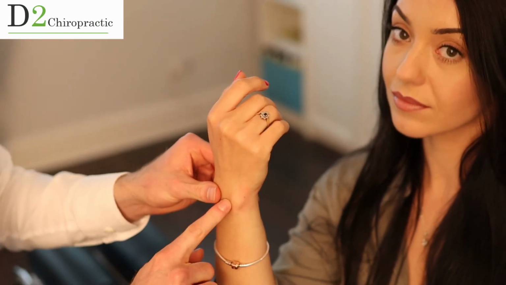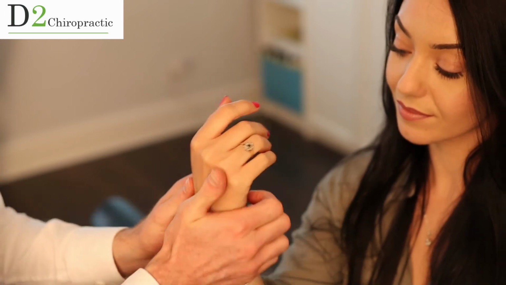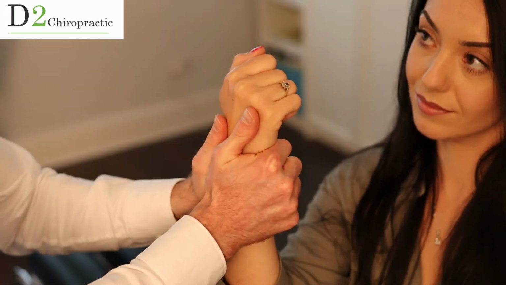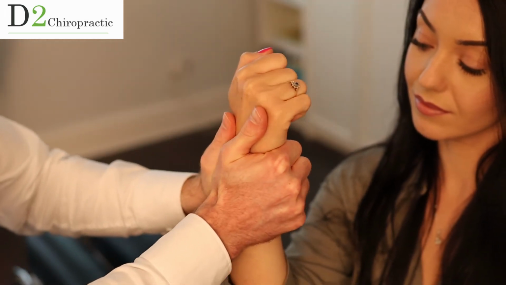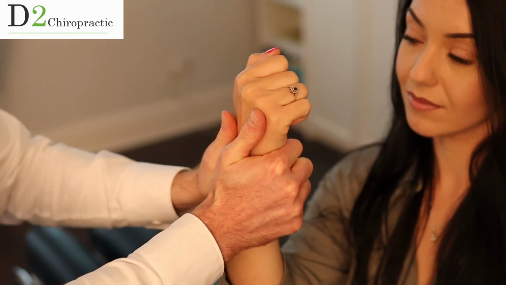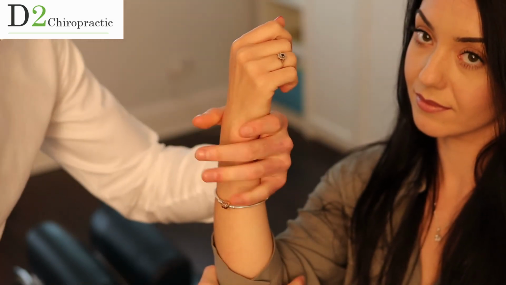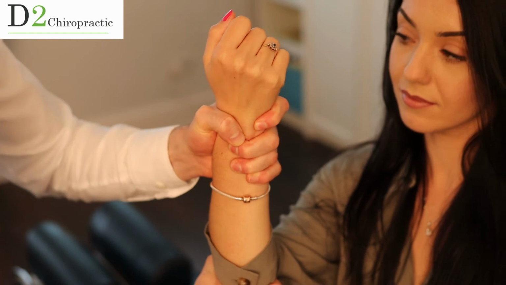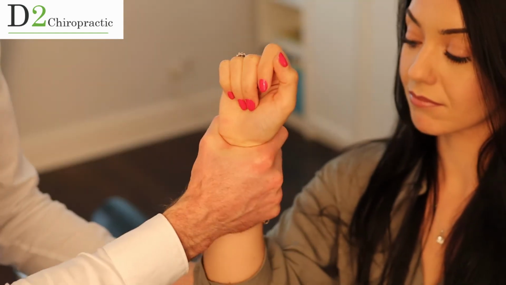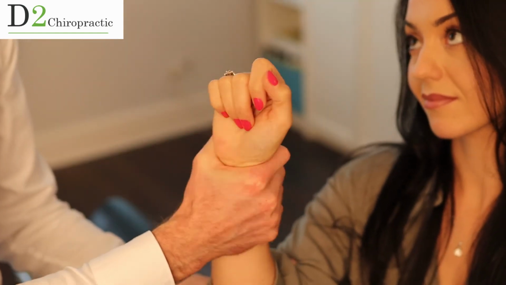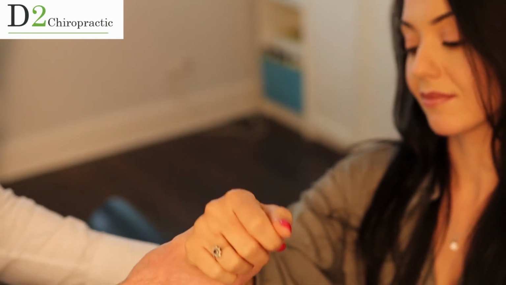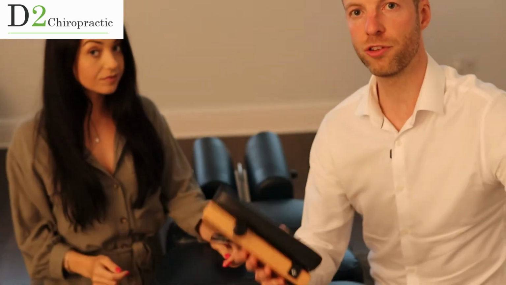So to finish off, we have the radial ulnar joint, and I can clasp it like this, and I'm going to shear back and forth and make sure that moves and glides really, really well. Then the wrist also needs to pronate completely this direction. We go the other way, and this is supination, and those both move really, really well for Kelly.